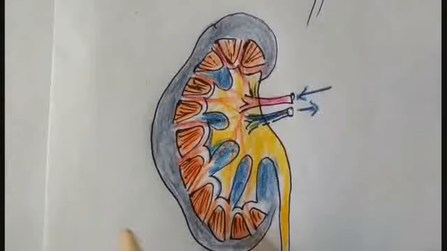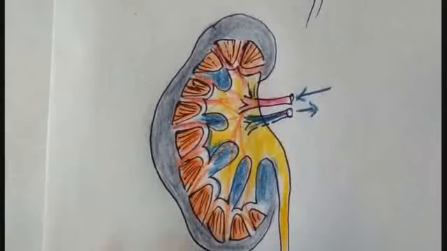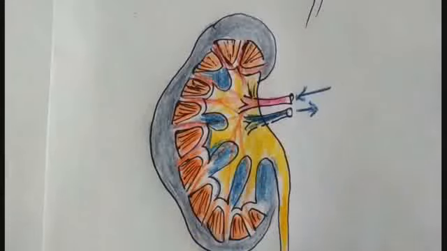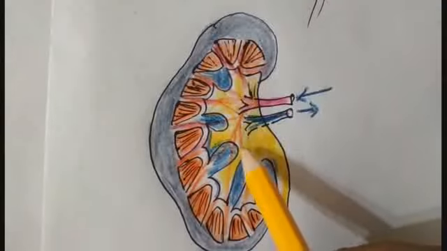And I told you earlier, the length of Henle's loop is shorter in cortical nephrons, longer in juxtamedullary nephrons. That's why reabsorption of water occurs much more efficiently in the juxtamedullary nephron.